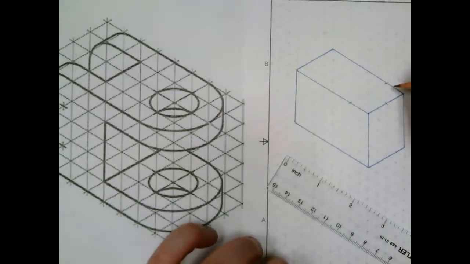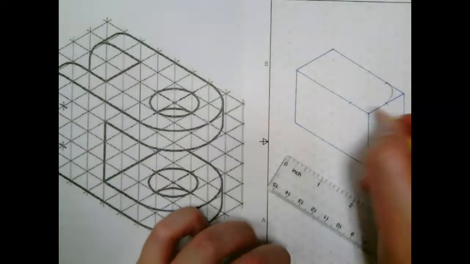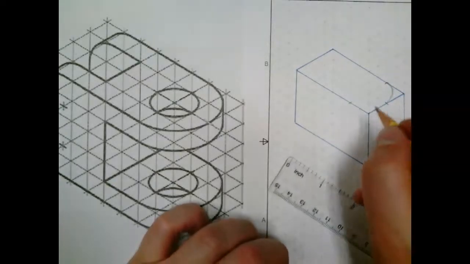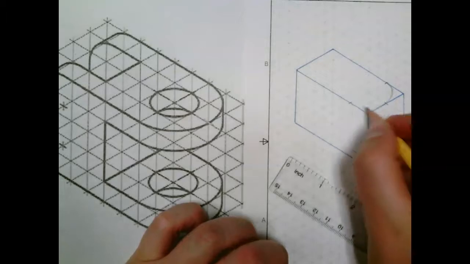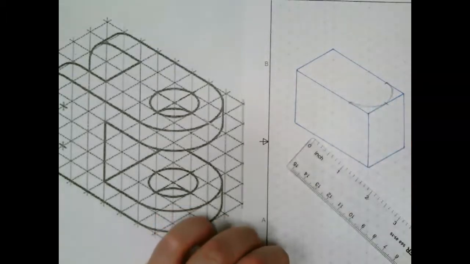And then with your pencil, really lightly start drawing arcs. Just like you see there.